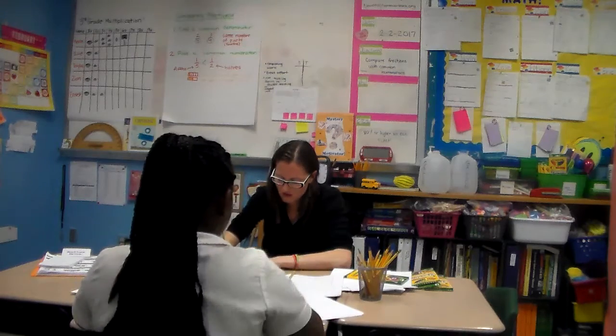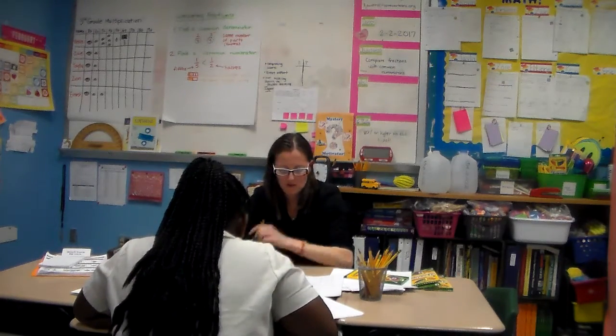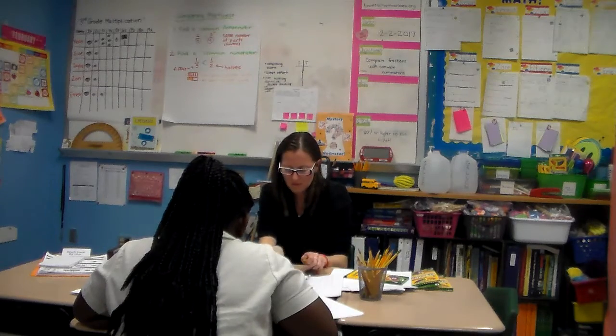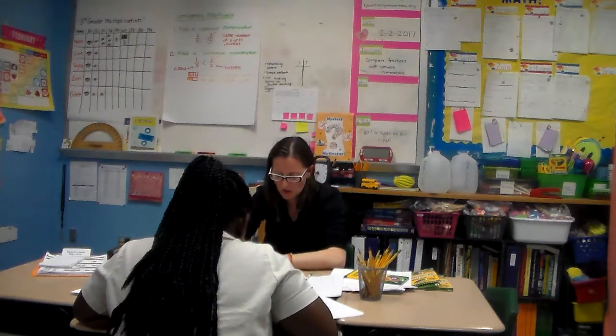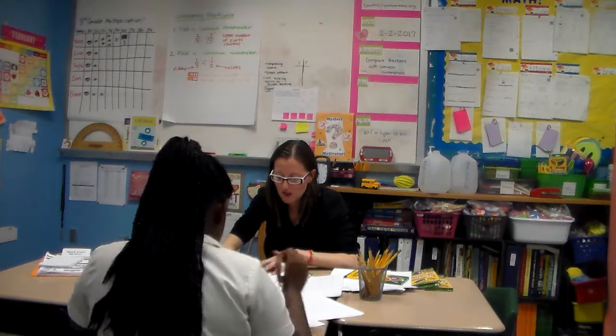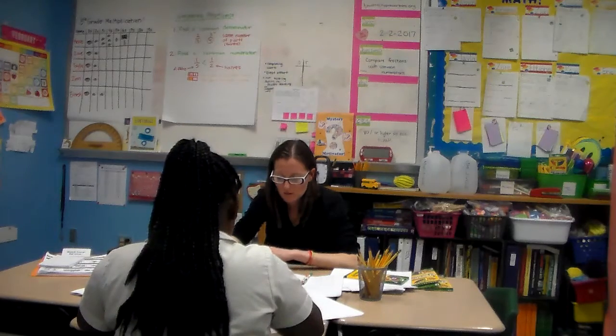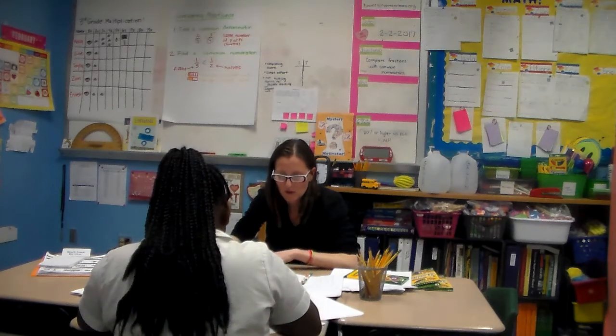Same thing. What's bigger, 7 or 5? 7. So where's our sign face? So what's the bigger fraction, 1/7 or 1/5? I mean 1/5. Yeah, 1/5, because it's right where that one is.